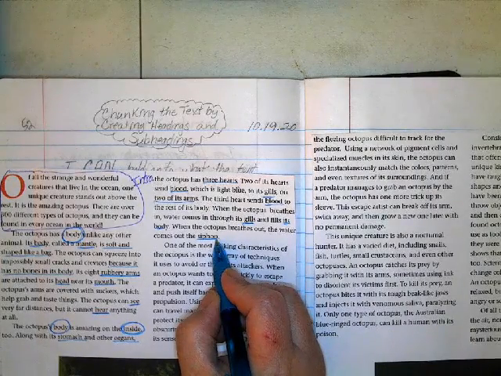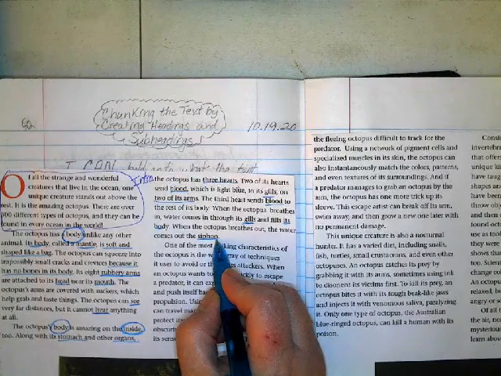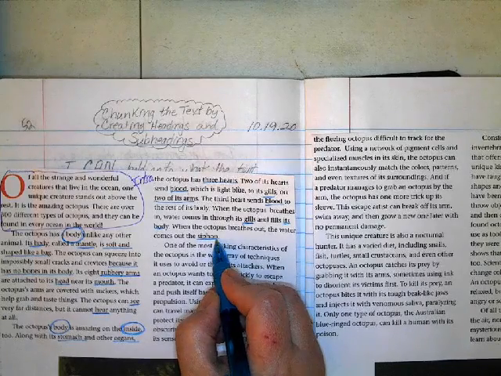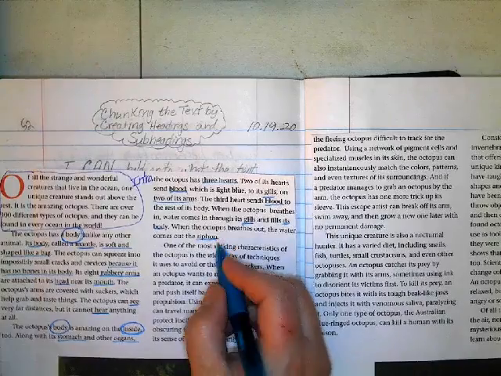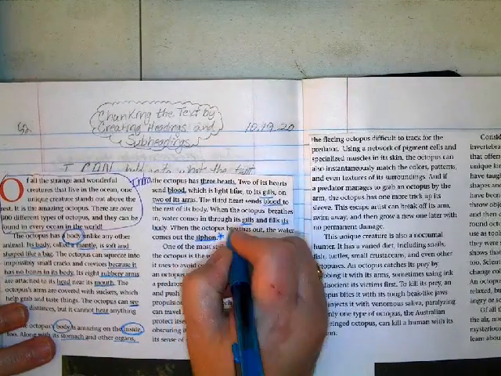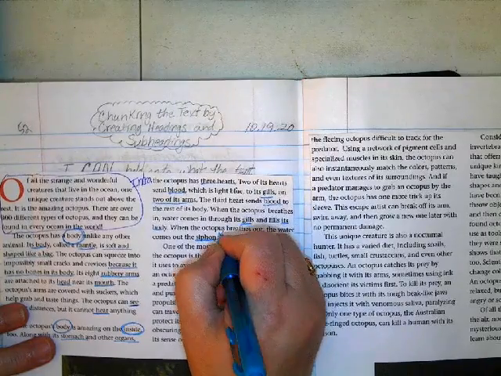So it is part of the mantle, and it is not an organ. So I had to do research on that. So I'm going to put a little asterisk there to remind me about the research that I did on that.